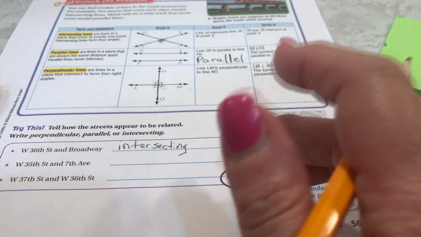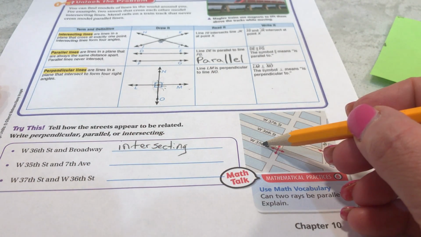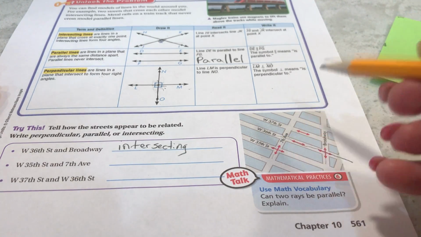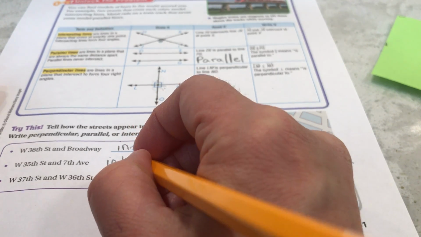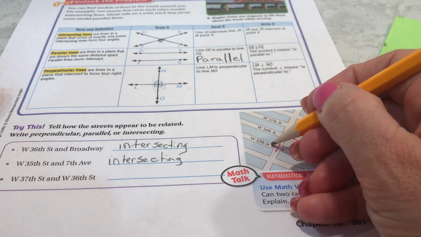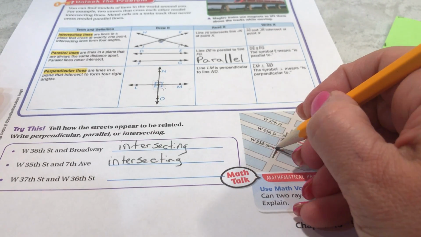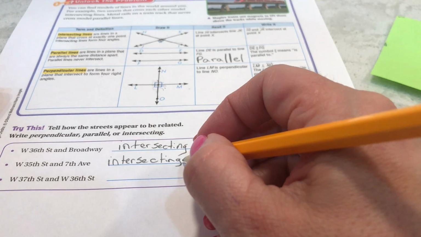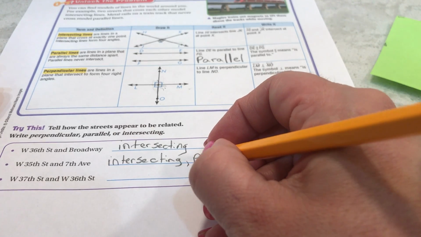The next one, West 35th Street. So put your finger on that. And 7th. Ooh. Those intersect as well. So they're intersecting. But look, they're pretty special because both of them are completely straight. You can see when they're straight like that, they're going to form right angles. So those are not only intersecting, but they're also perpendicular.